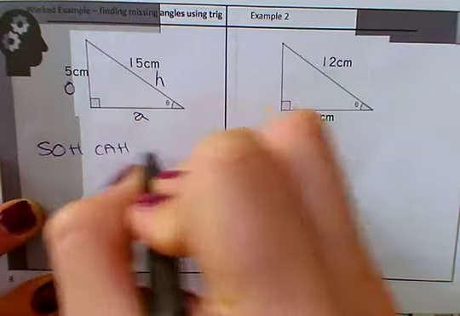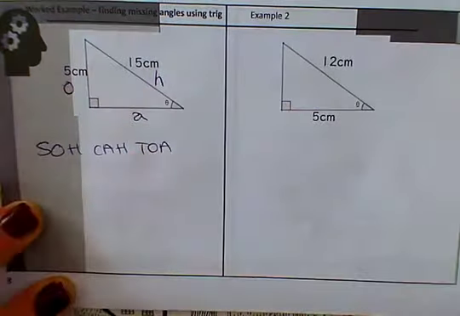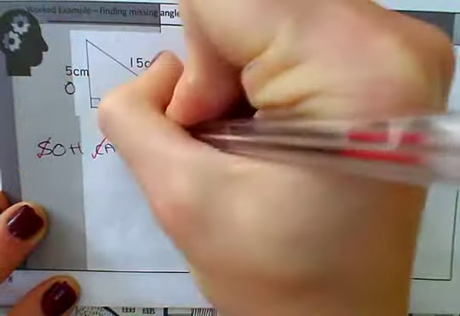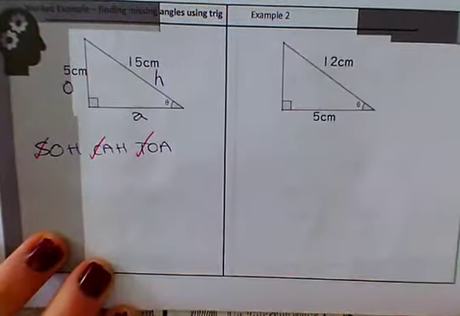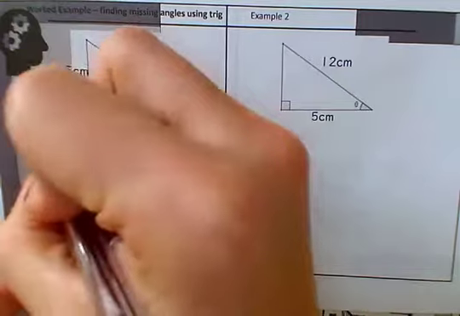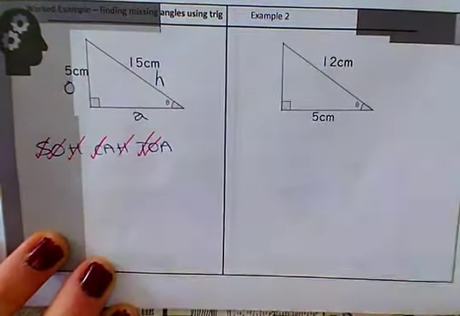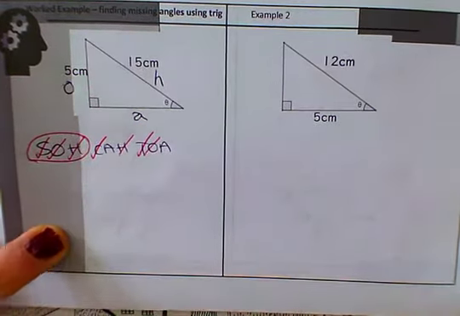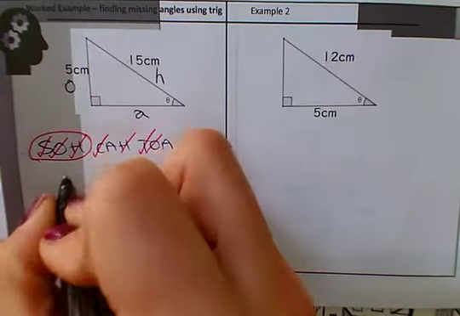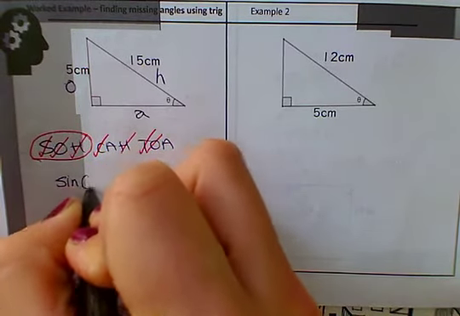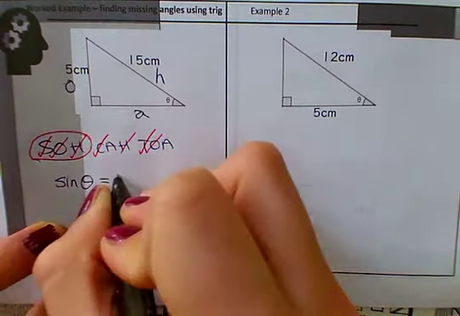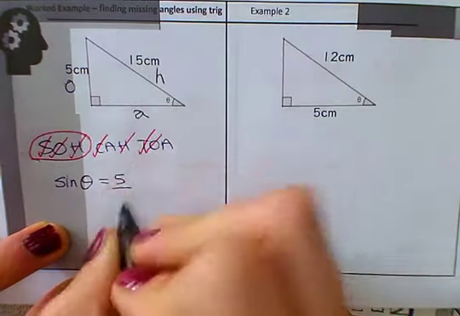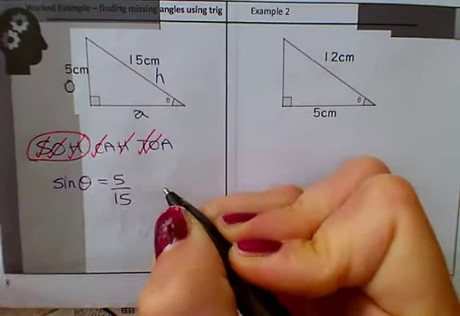Writing out SOHCAHTOA, I can tick off sine, cos and tan because I am looking for the angle which corresponds to sine, cos and tan. I know the opposite, so I can tick off O, and I know the hypotenuse, so I can tick off H, and we can see we need to use SO. So that means sine of the angle, so sine of theta, is equal to the opposite, which is 5, divided by the hypotenuse, which is 15.